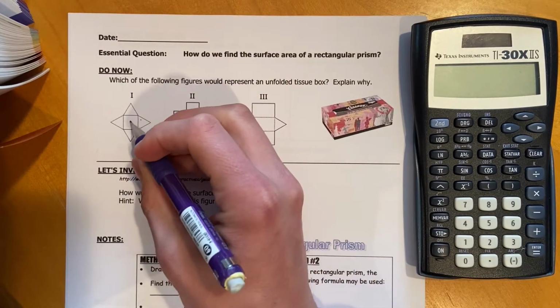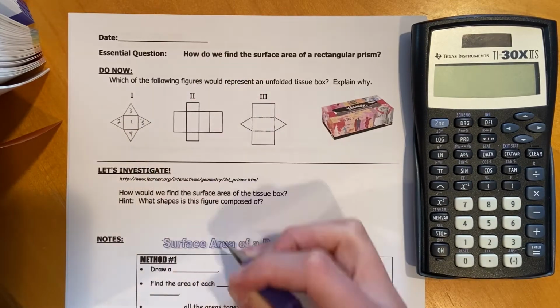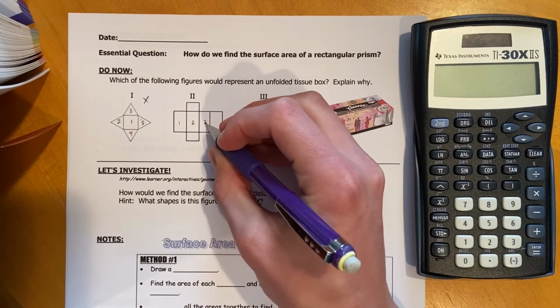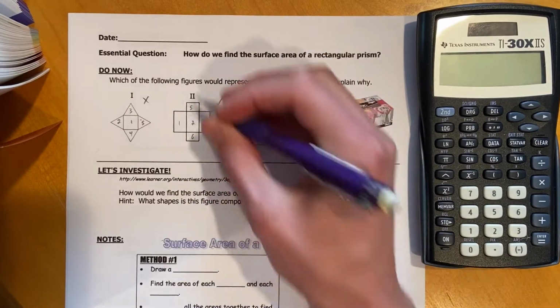Option 1 has 1, 2, 3, 4, 5. No good. Option 2 has 1, 2, 3, 4, 5, 6. Looking good to me.